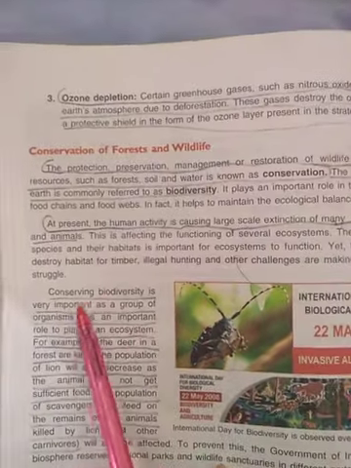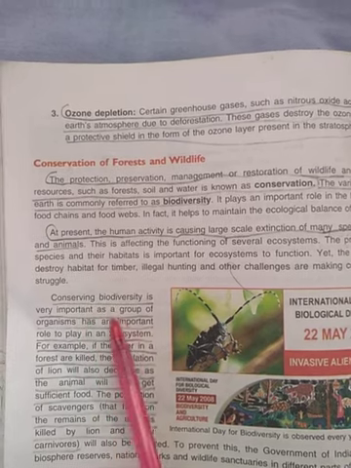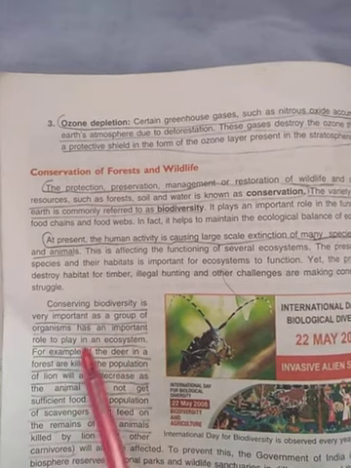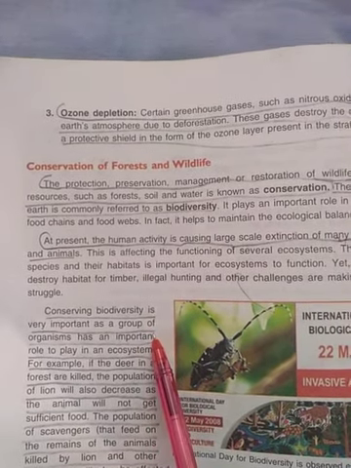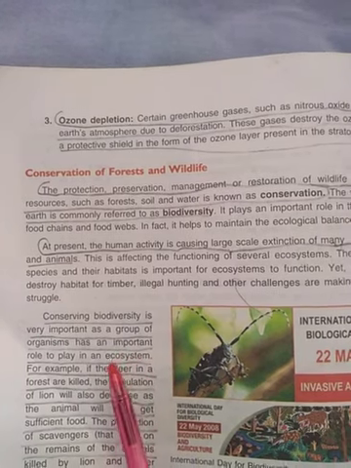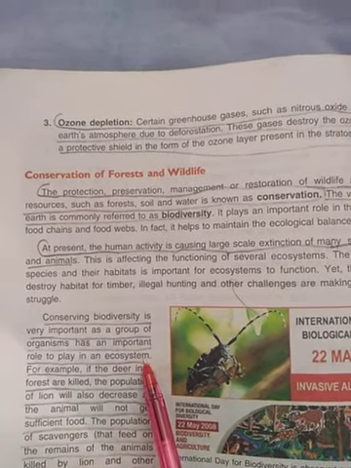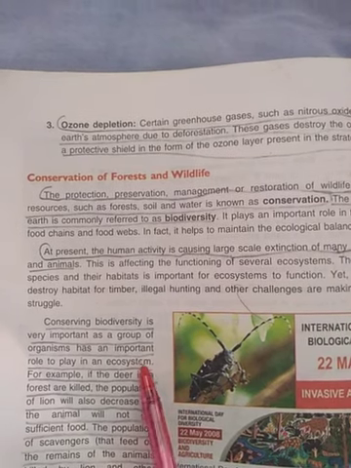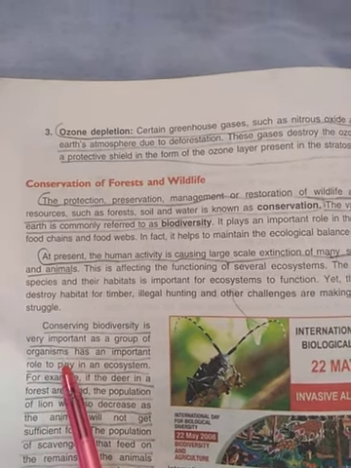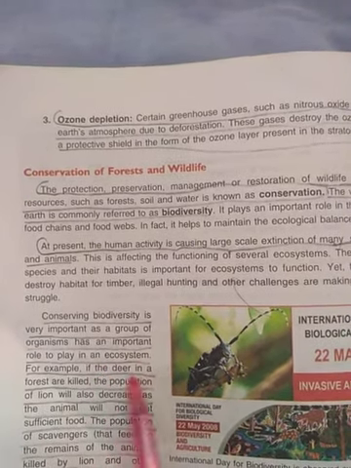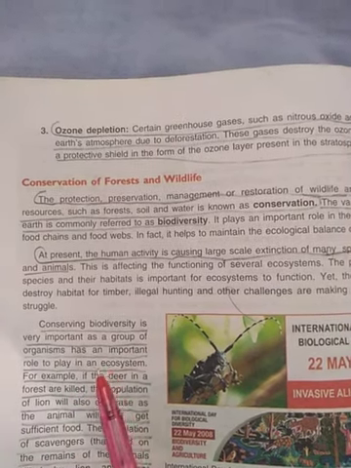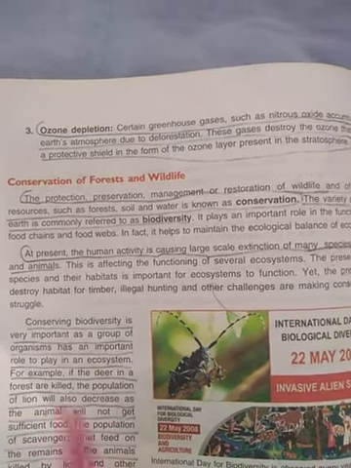Next, conserving biodiversity is very important, as every group of organisms has an important role to play in an ecosystem. I discussed with you earlier that a food chain consists of different organisms, and every organism in a food chain has its own specific role to play, right? So every individual is important for the proper functioning of the ecosystem. For example, if the deer in a forest are killed, I will start from a simple food chain, like I'm drawing here.